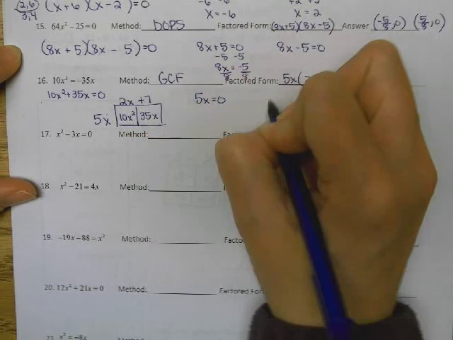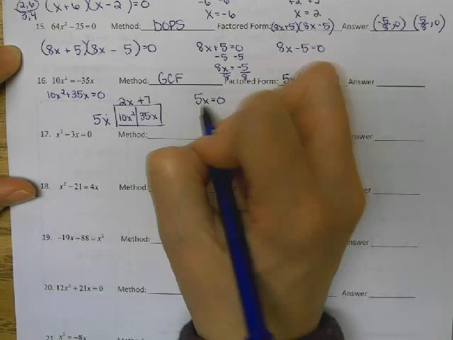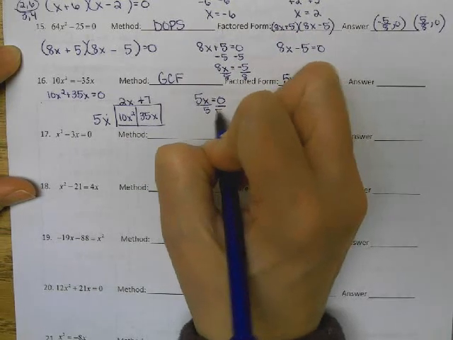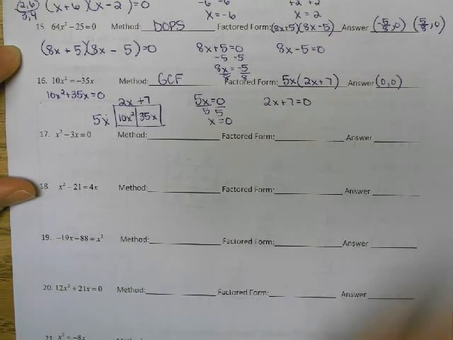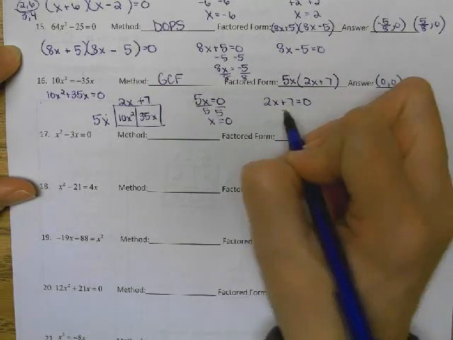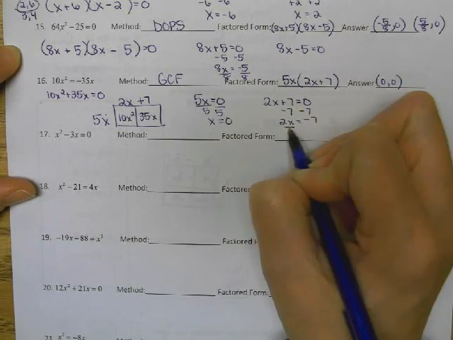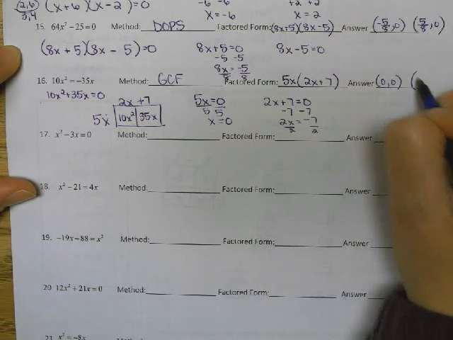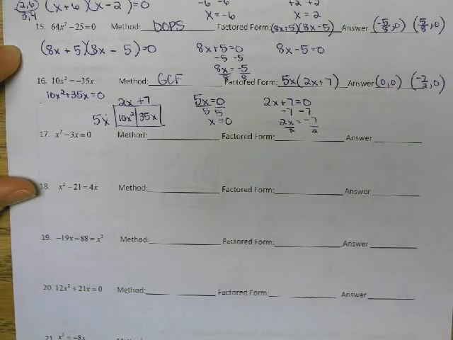And my solution, again, just set each factor equal to 0 and solve. I'm going to divide by 5, which is just going to give me 0. Over here, I'm going to subtract the 7 and then divide by 2. So negative 7 halves, 0. Okay.